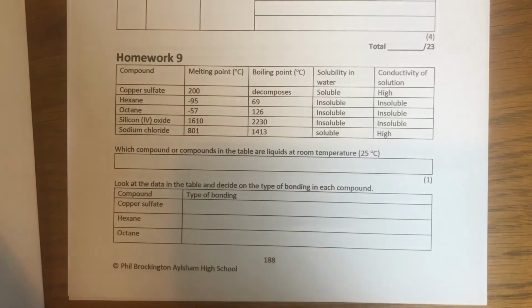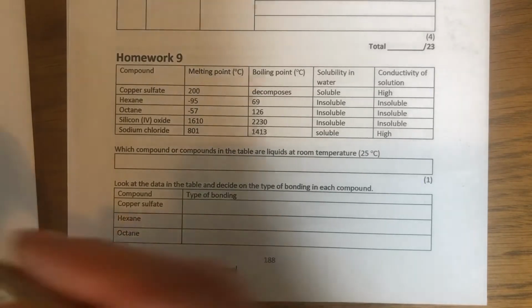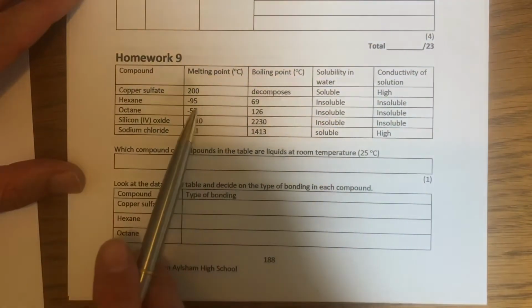The first type of bonding is ionic. Now, ionic bonds are made between a metal and a non-metal. The metal gives its outer electrons to the non-metal. We end up with charged ions. The metal is positive, the non-metal is negative. The charged ions attract each other, so the melting points are going to be higher.